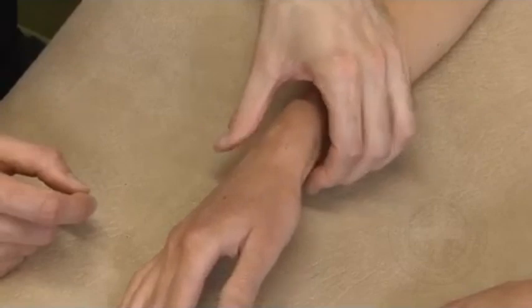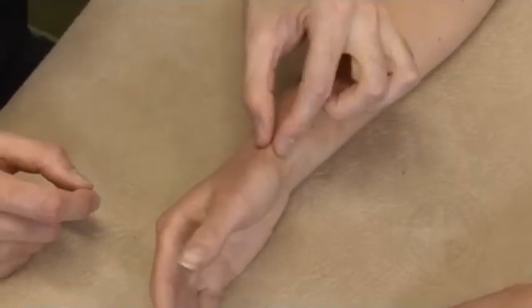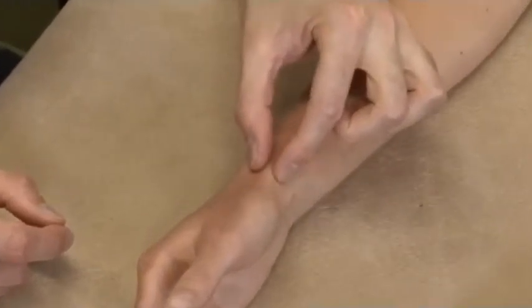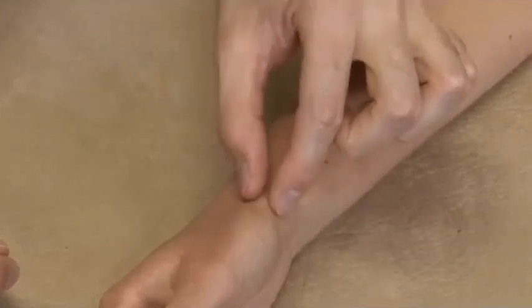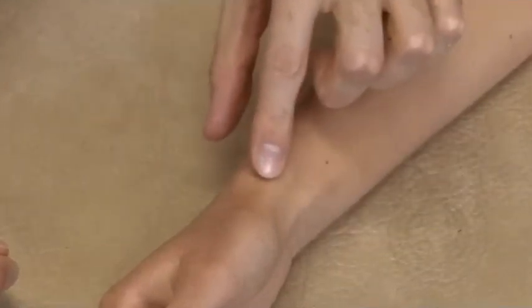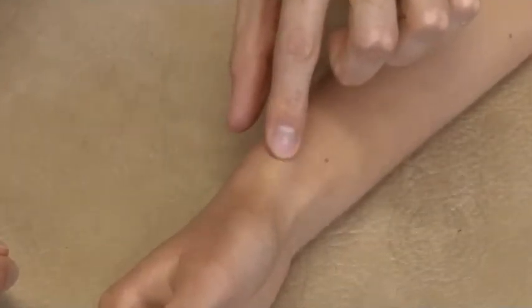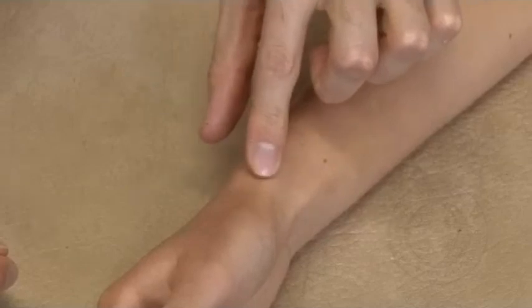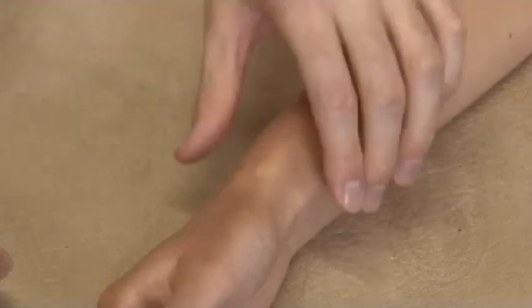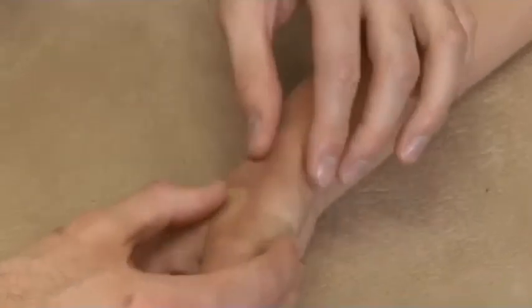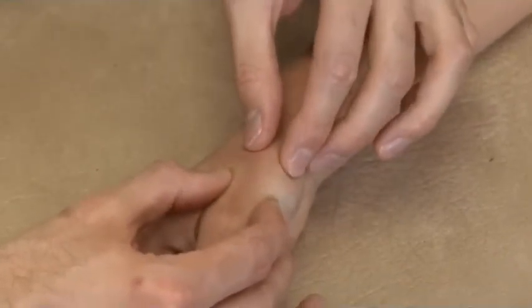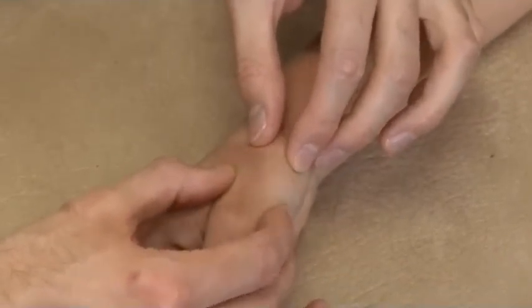I also assess the first dorsal compartment, which is here, at the site of de Quervain's tenosynovitis, and this is the area of tenderness where, should they have tenosynovitis, pain will be elicited. I also feel at the first carpometacarpal joint for signs of osteoarthritis.